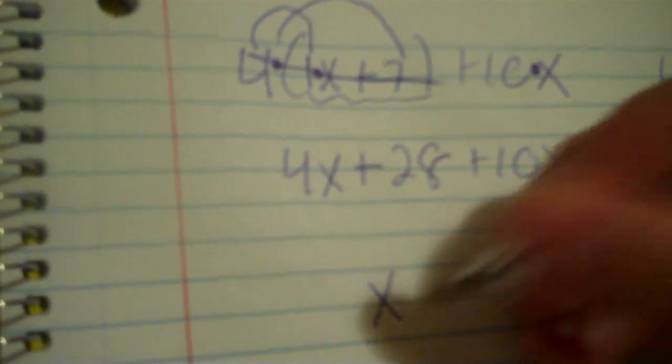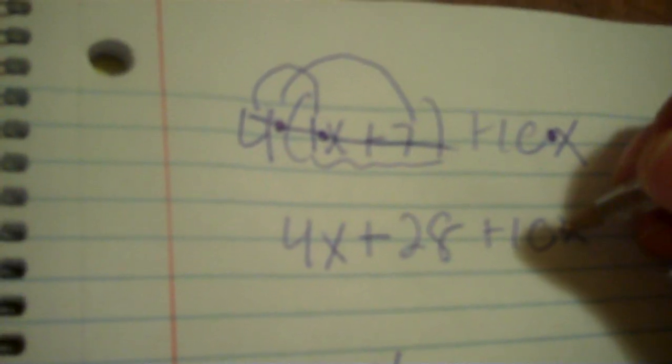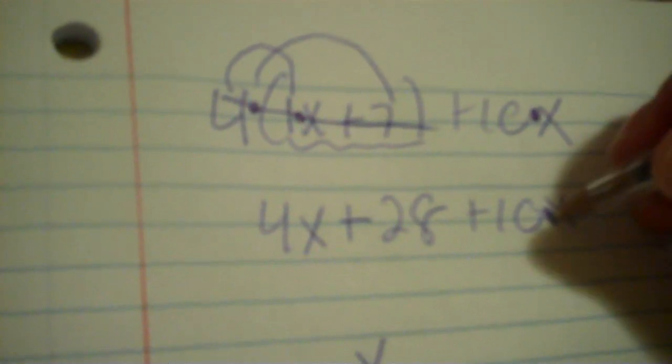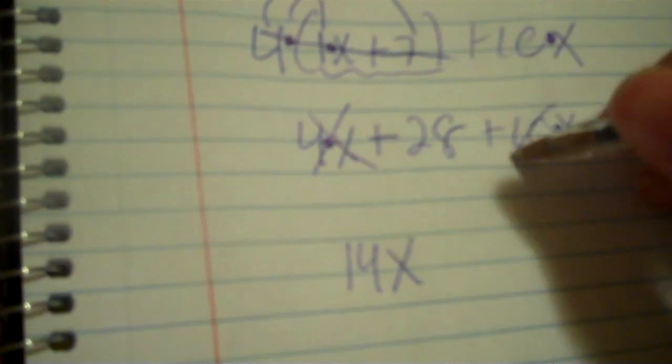Now, put x down. What numbers do you have multiplied by x? I actually put the dot there. Well, you've got a 10 and you've got a 4. So guess what you get to do? You get to add those. 4 plus 10 is 14. Now what number do you have not multiplied by anything? 28. And that's your answer, 14x plus 28.